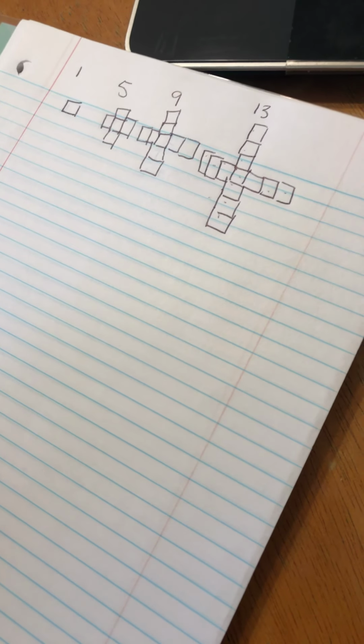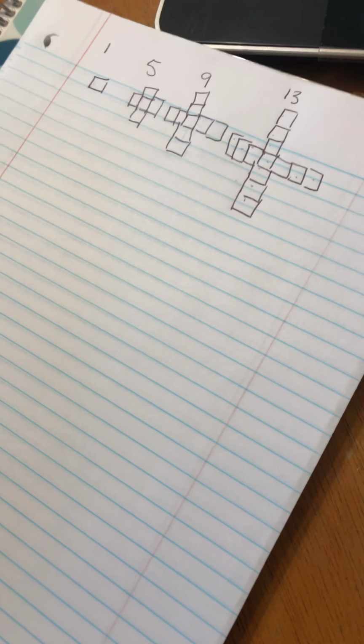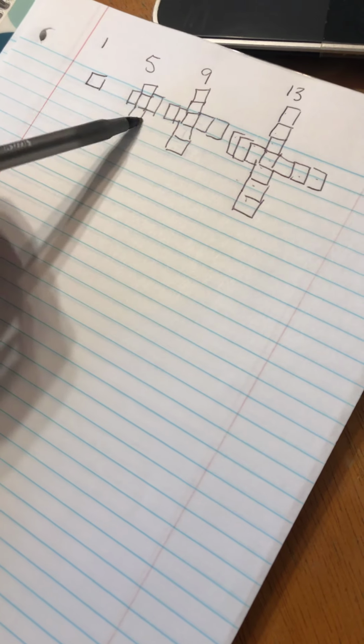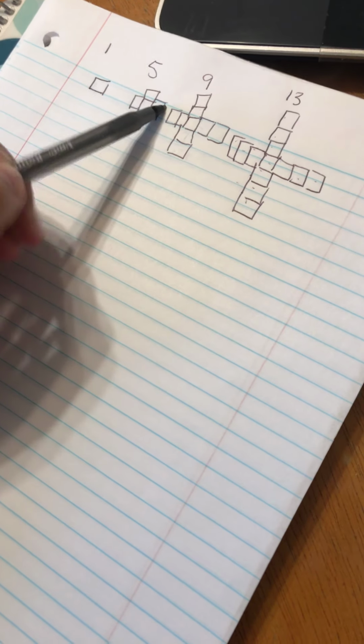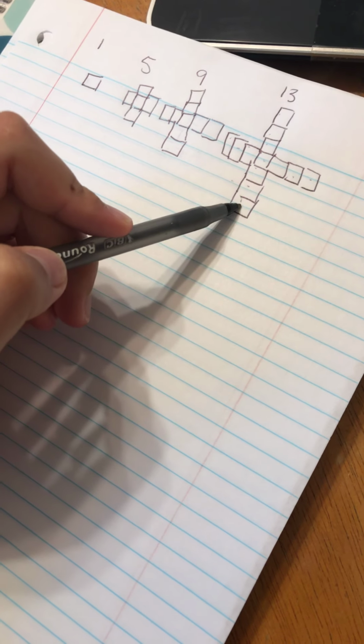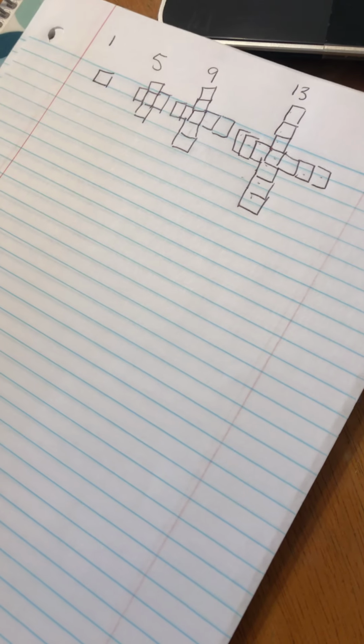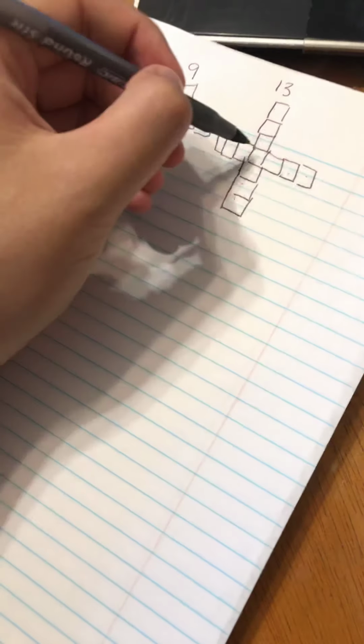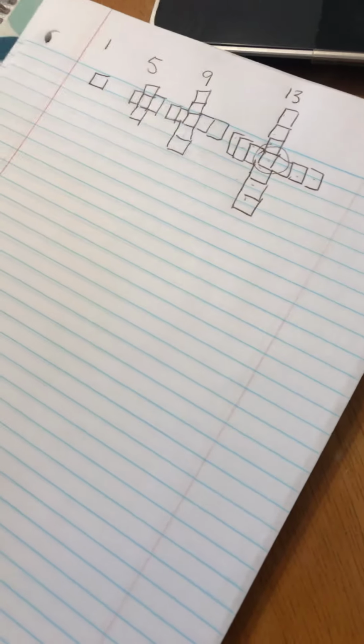Another way you could do it would just be to logically reason and think about how many squares would be on the 10th shape. If on the second one there's 1 on each side, on the third there's 2, and on the fourth there's 3, on the 10th there would be 9 squares on each side of this middle square if you thought about it logically in the pattern of how this is going.